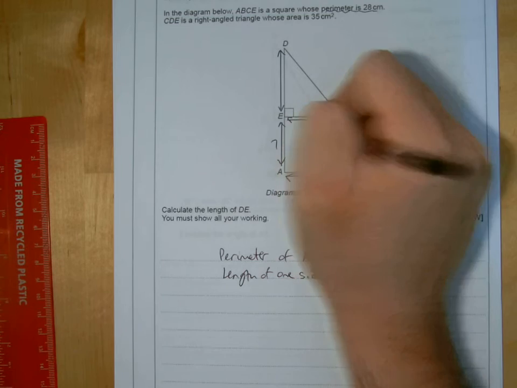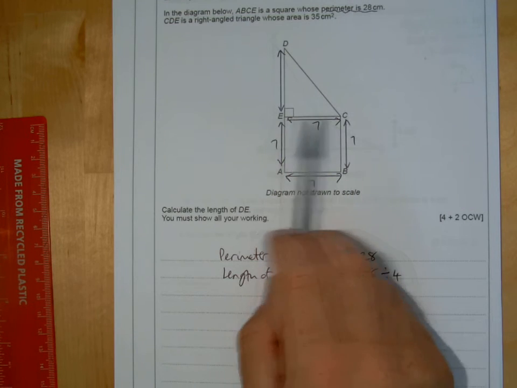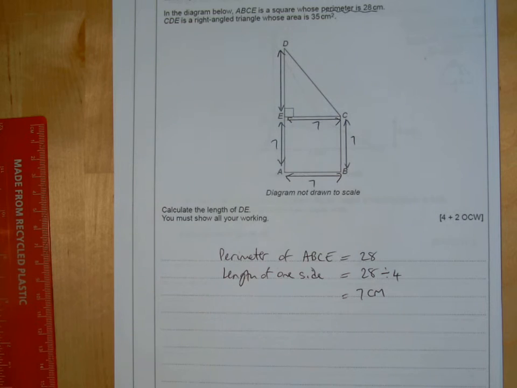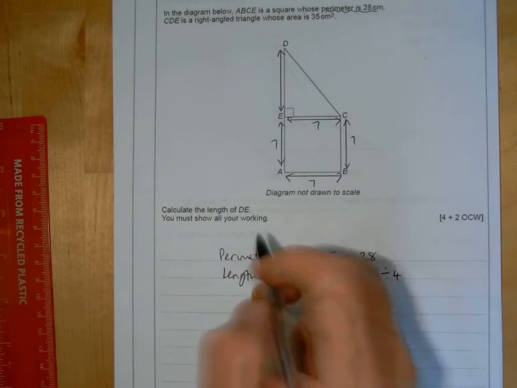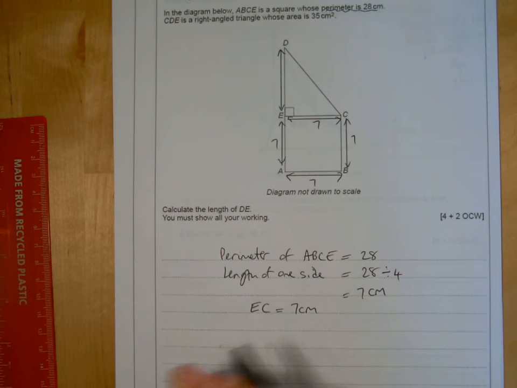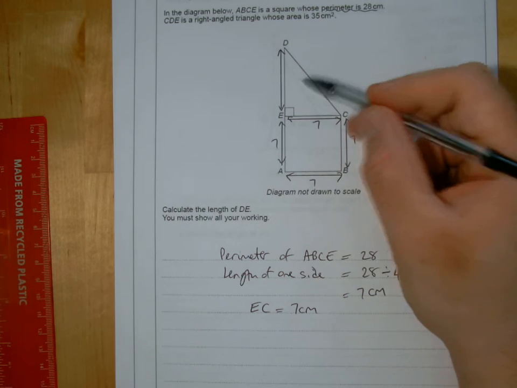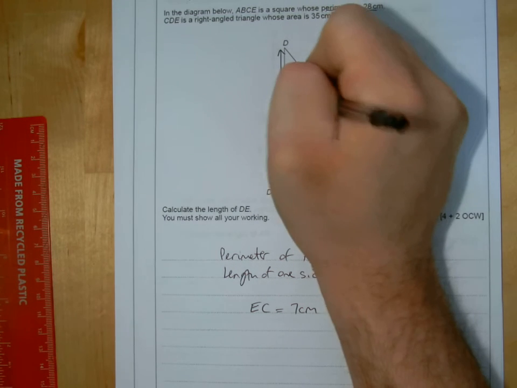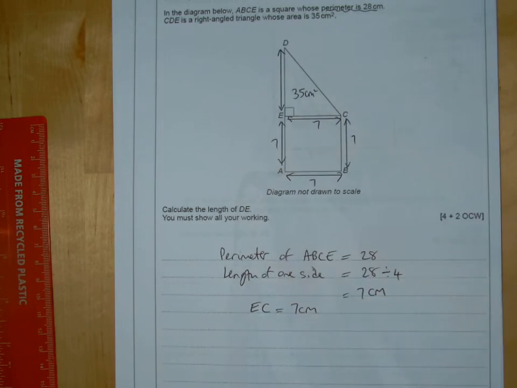Okay. Now, in terms of what's going to help us, this side here is the main side, okay, because it's connecting to that triangle, isn't it? So what I'm going to say then, EC is equal to 7 centimetres. Just state that. It's no working question, so just state that in terms of this is going to help you. Now, for this here, we're told that the area is 35, yeah? So I need to work out ED, but because it's a triangle, it can get quite tricky.